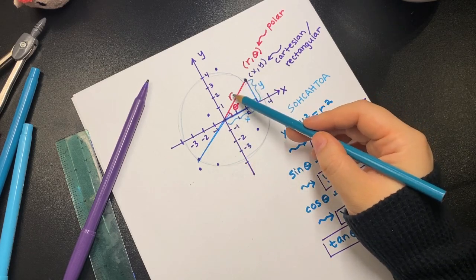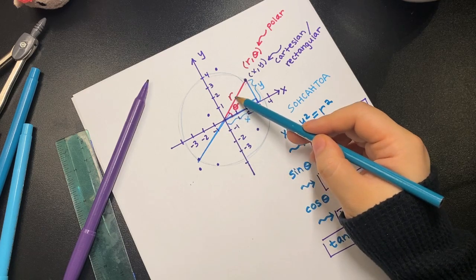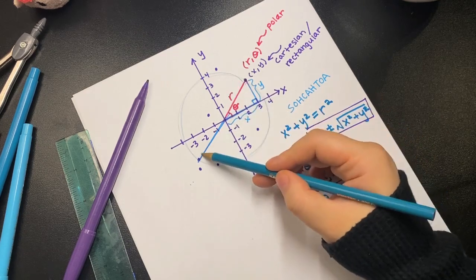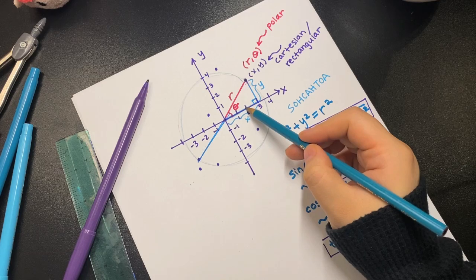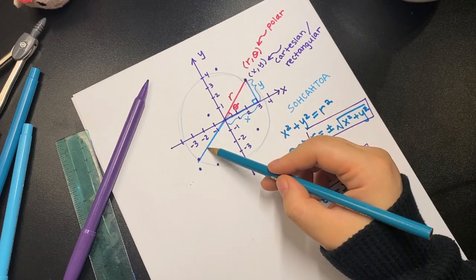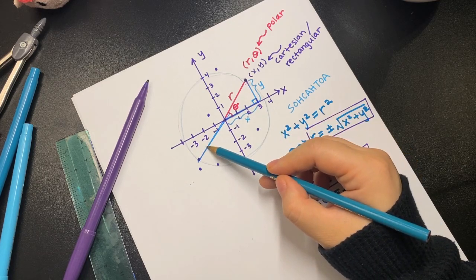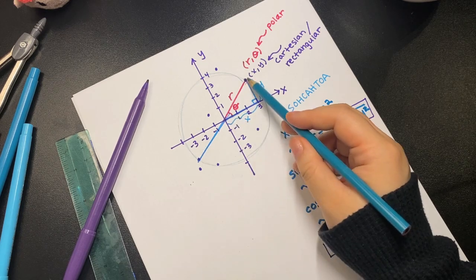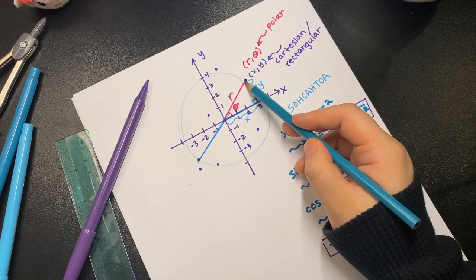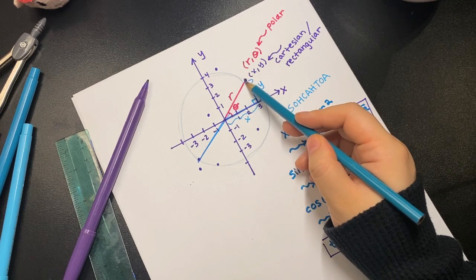So if I have a negative r, so if this was positive square root of 13 and this is negative square root of 13, we can actually have a negative r here, but then we would flip back to this negative angle idea to bring it back here.